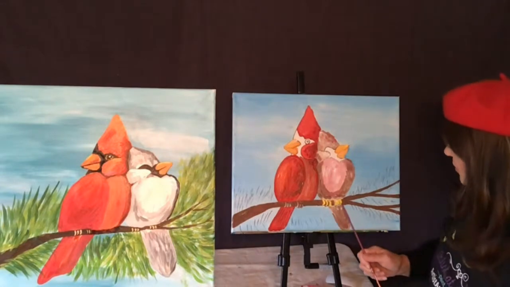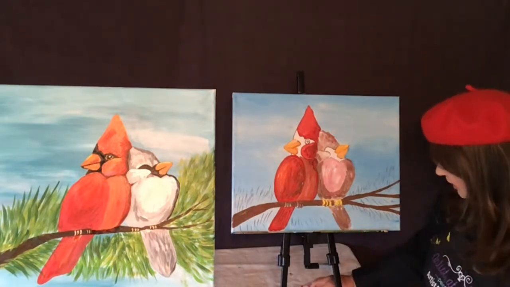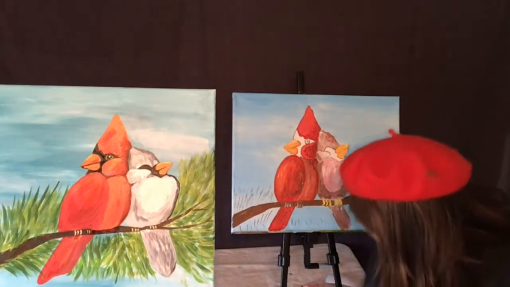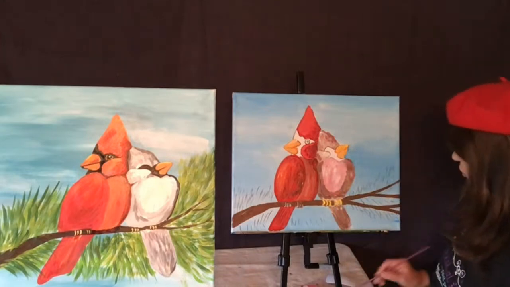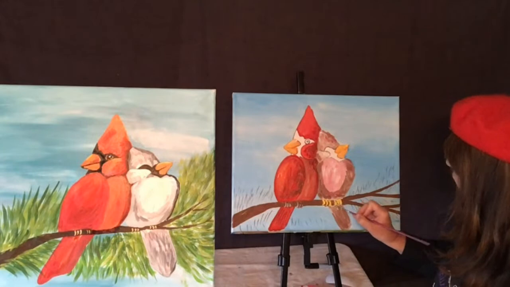Okay, so look, my feet are yellow and they're on the tree, but you can't see it. I lost it because I didn't put brown in between. So I'm just going to go back in just so you can see it and it doesn't look like one giant claw. I'm going to put a little brown in here.